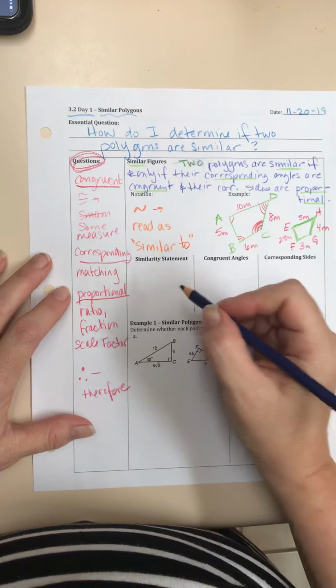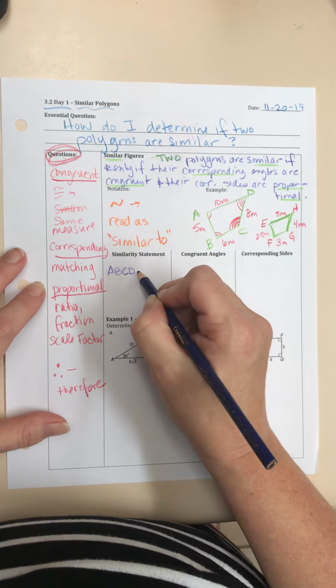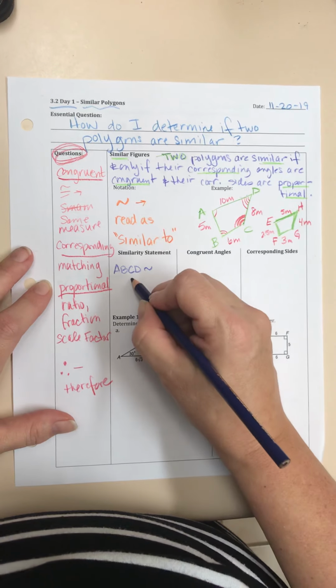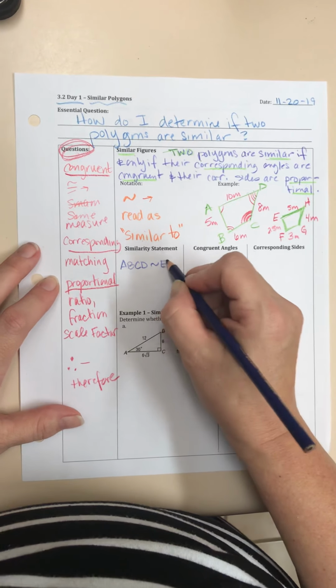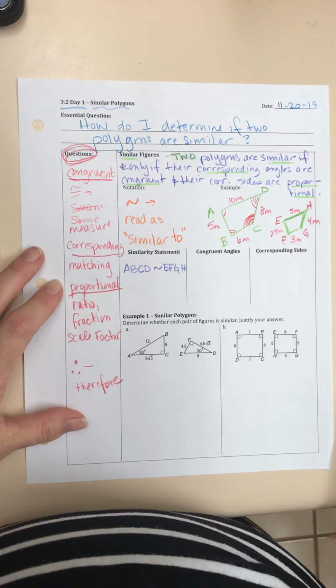So we start with the similarity statement. ABCD is similar to EFGH. So what does that mean?